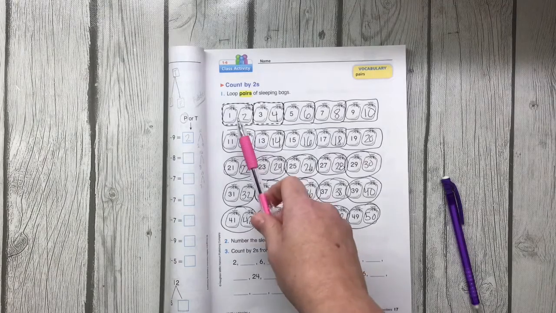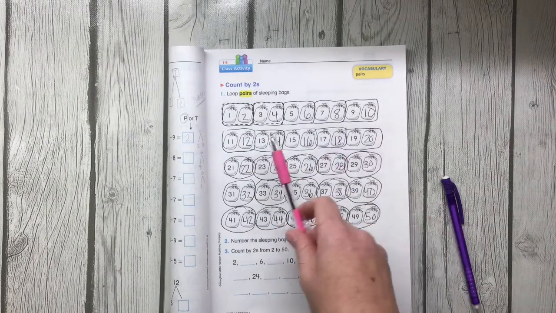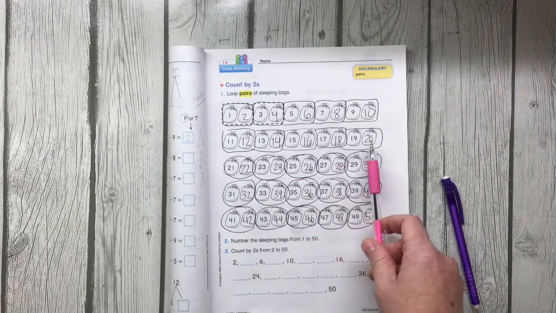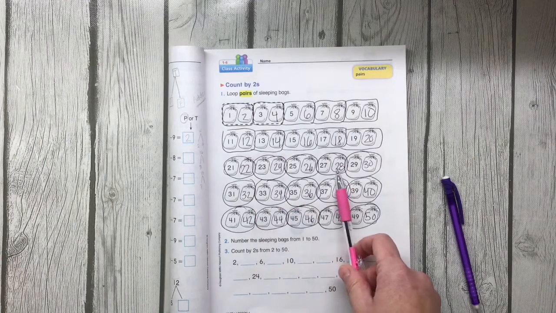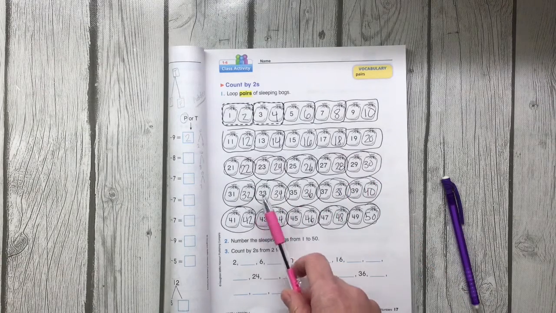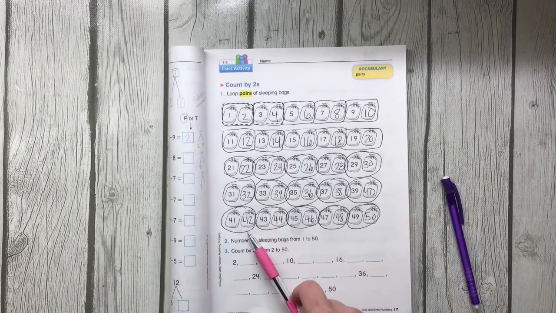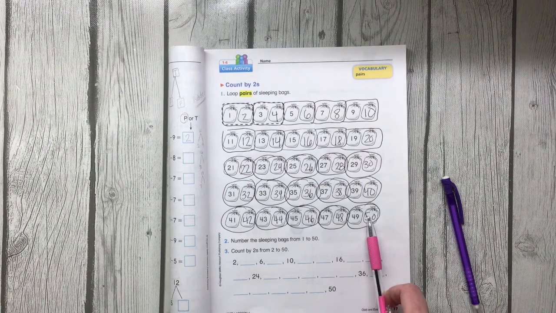You're ready? 2, 4, 6, 8, 10, 12, 14, 16, 18, 20, 22, 24, 26, 28, 30, 32, 34, 36, 38, 40, 42, 44, 46, 48, 50.